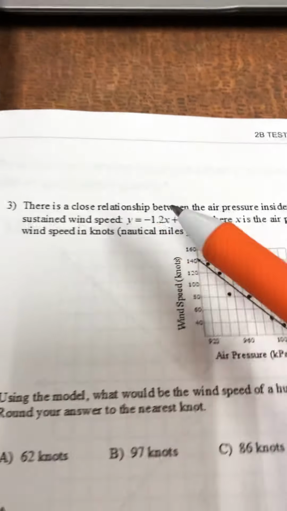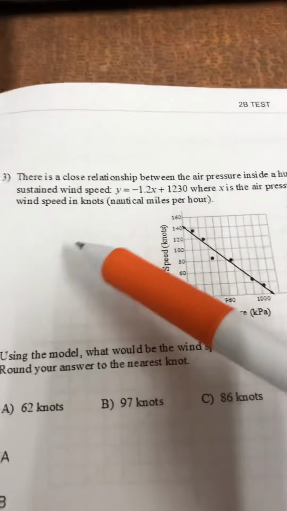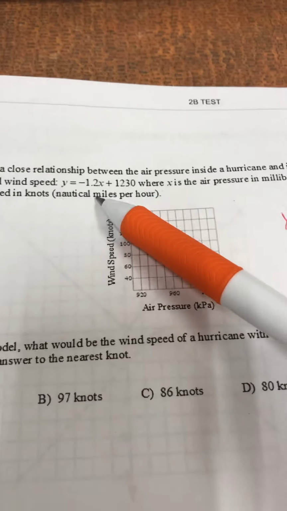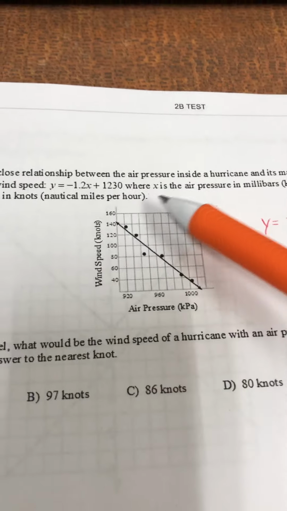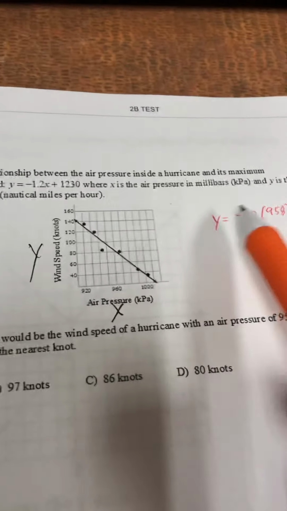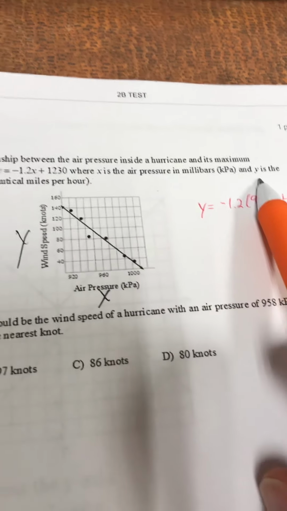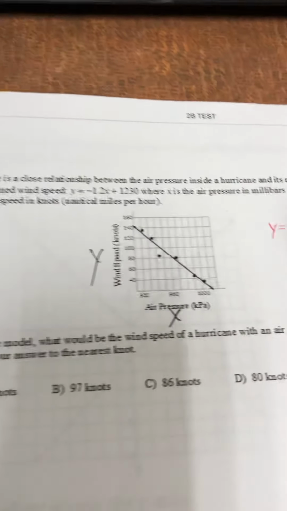For number 3, there's a close relationship between air pressure inside a hurricane and its maximum sustained wind speed with this equation, where X is the air pressure in millibars, Y is the wind speed in knots.